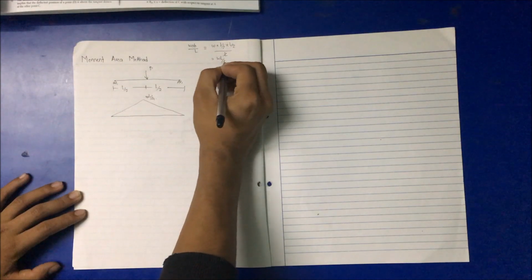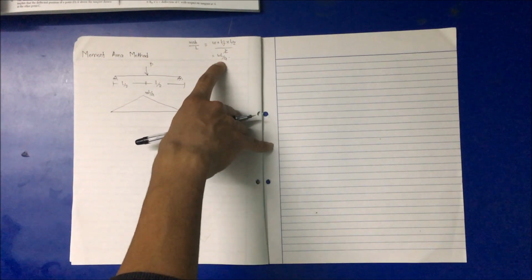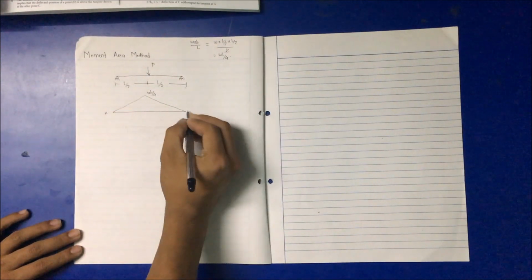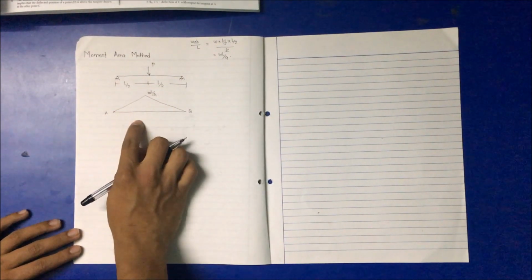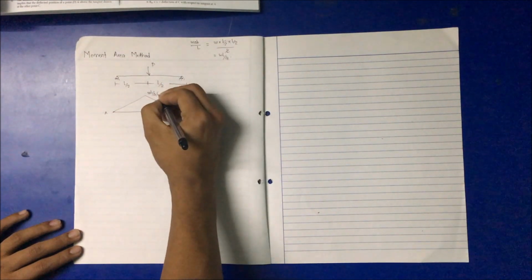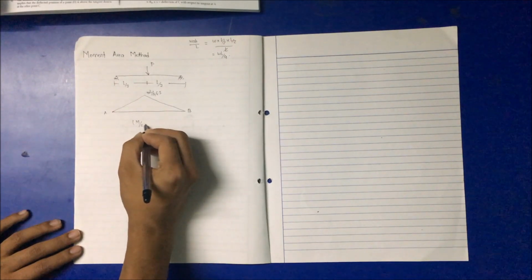So WL by 4. This is a simple derivation of the maximum bending moment. Now at A and B it is zero. So this is the bending moment diagram, and if we divide it by the flexural rigidity, that is EI, it will be the required M by EI diagram.